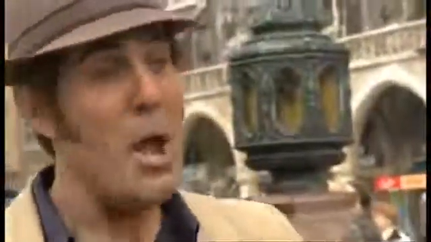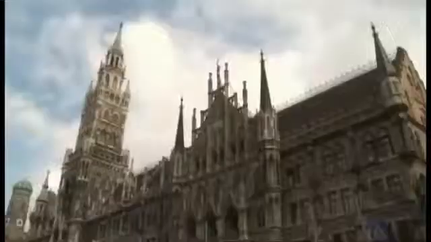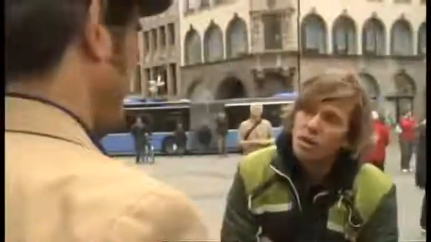Marienplatz is dominated by the old and new city halls. This isn't the new city hall, is it? Actually, it is. And that is the old city hall. It's time to finish this tour, isn't it? No, it isn't. Viktualienmarkt is our last stop. That will be soon, won't it?